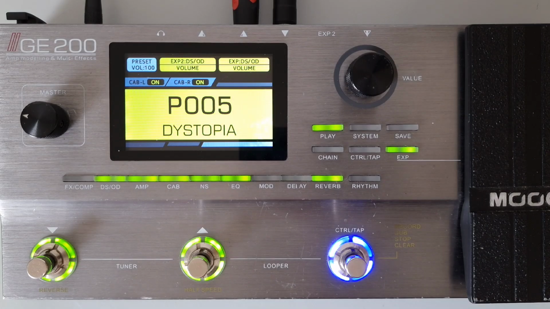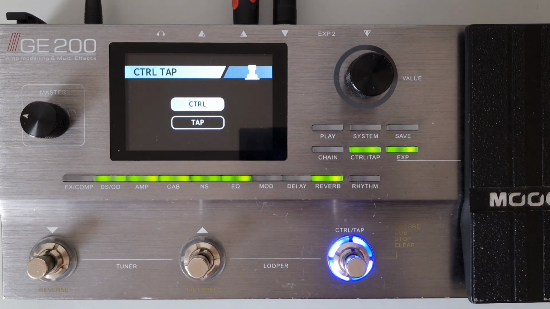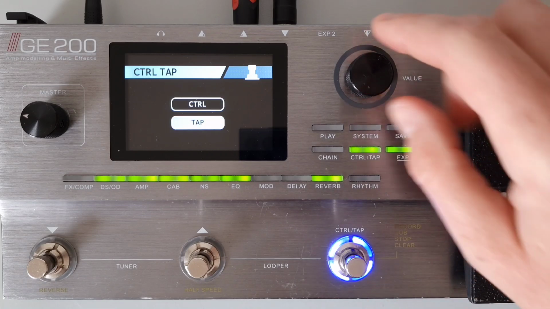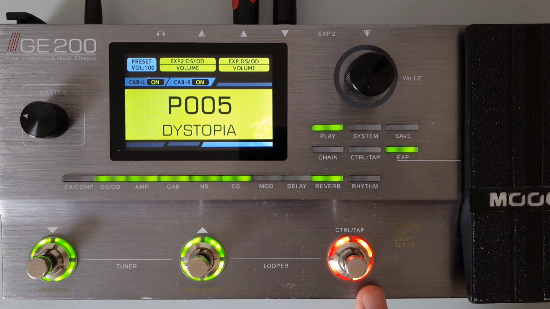How to change the default settings for the control tap foot switch. Press the control tap button to enter the settings screen. Then use the value knob to select the default for that preset. So it's currently set to control, so it will change between the two current states. So if we select tap and then press down on the value knob, it now flashes up red. So for that current patch, whenever you go onto it, it will be in the tap tempo mode instead of the changing between the two states mode.